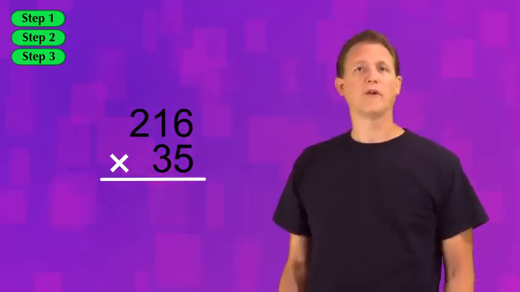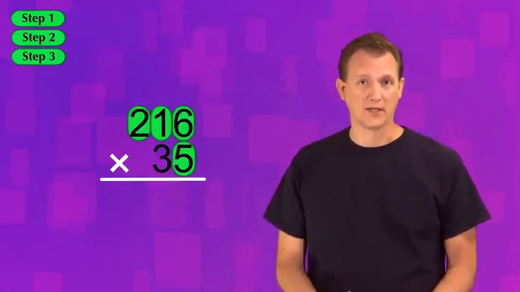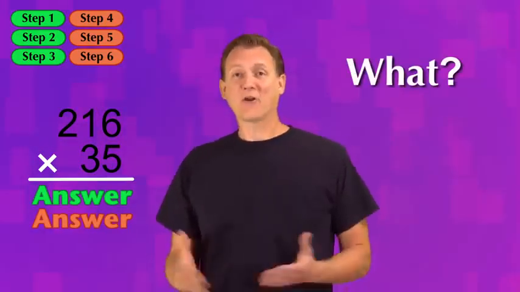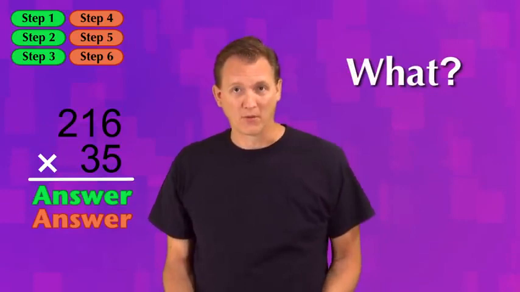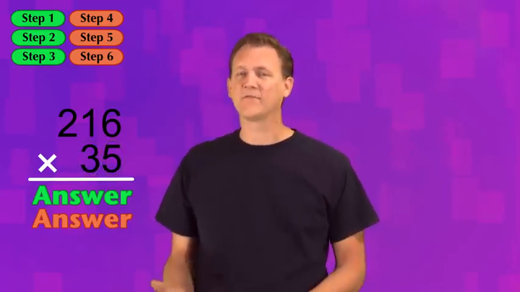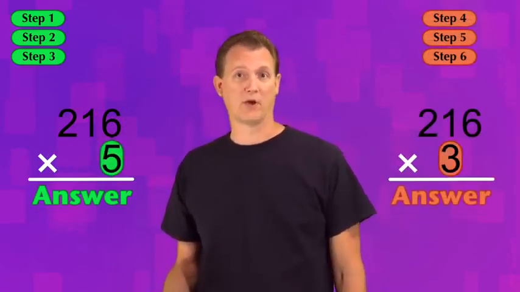For example, if you have a two-digit bottom number, you multiply the first digit by each top digit, and then you multiply the second digit by each top digit. That means you're going to have twice as many steps to do, and it means you're going to get two different answers. What? How can we have two different answers for the same problem? Now don't panic. The different answers are just what you get from doing the multiplication procedure for each digit of the bottom number separately. In fact, it's kind of like we're pretending we have two separate multiplication problems that each have a one-digit bottom number.